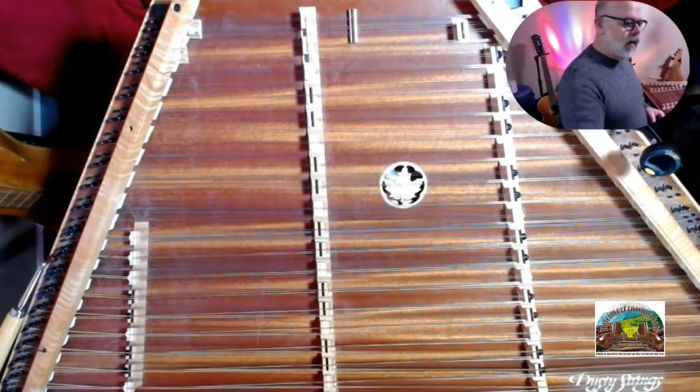So I want to start on the hammered dulcimer today. I've been starting on the mountain dulcimer, and I want to start over here. So let's take a look.